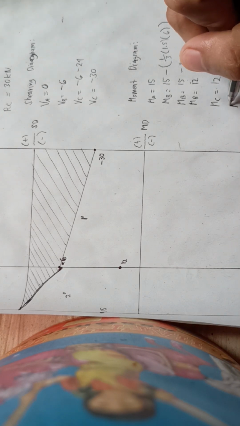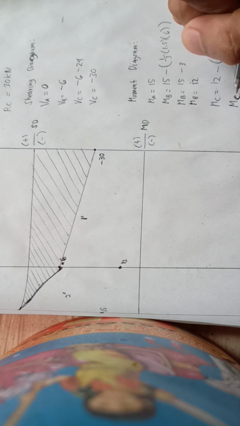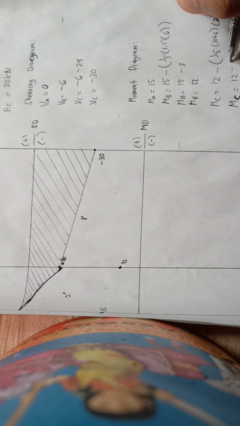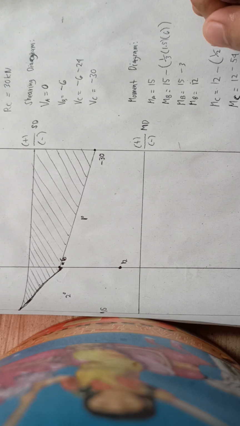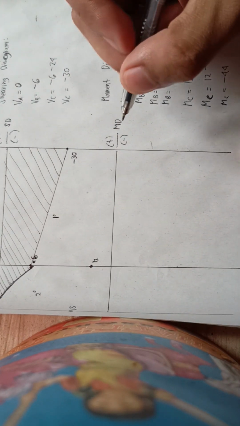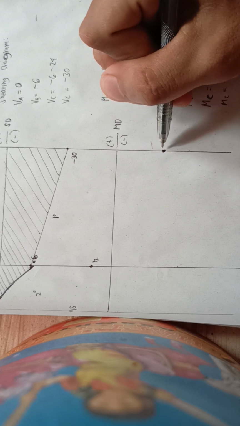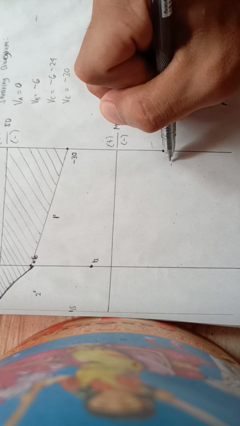So our value of moment at point C is 12 minus 54. Then 12 minus 54 is equals to negative 42. So negative 42 is here.